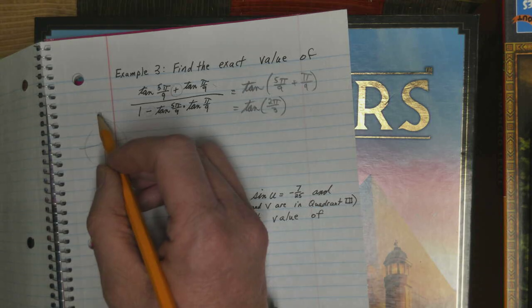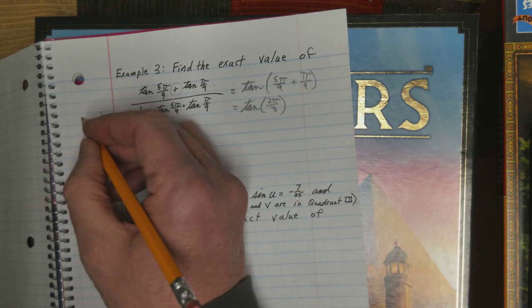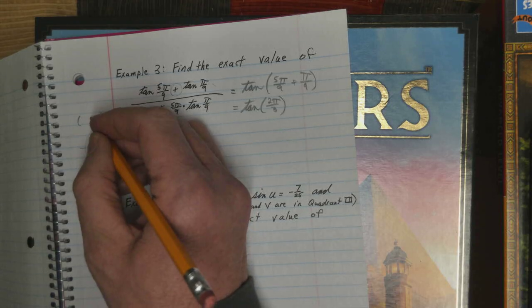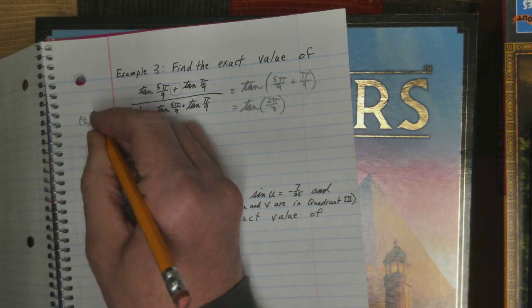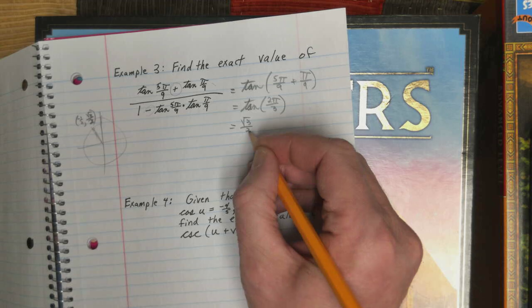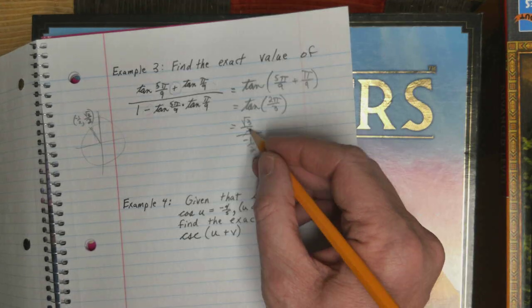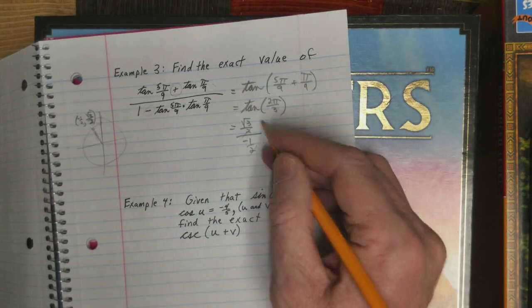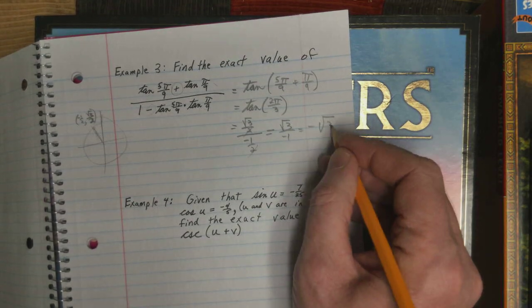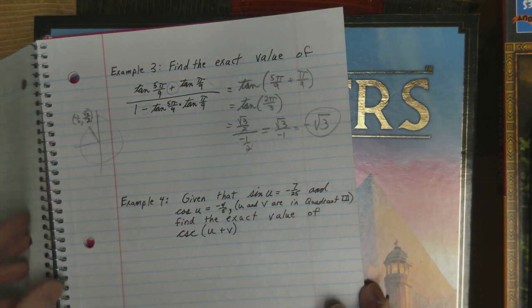Which is 3 pi over 6. That's 4 pi over 6. That's right here. Alright, tangent is sine over cosine. The cosine of this one is negative 1/2, and the sine is square root of 3 over 2. So I'm looking at square root of 3 over 2 over negative 1/2. These 2's are going to cancel out, the 2's that are in denominators and then top and bottom. So I got the square root of 3 over negative 1, or the negative square root of 3. That's what this equals. We could check it out on the calculator.